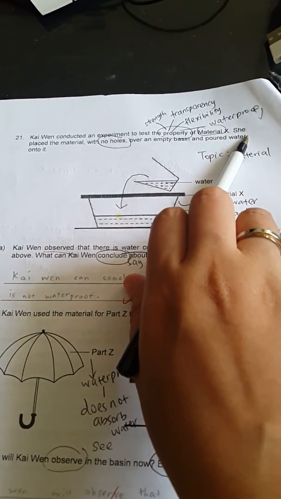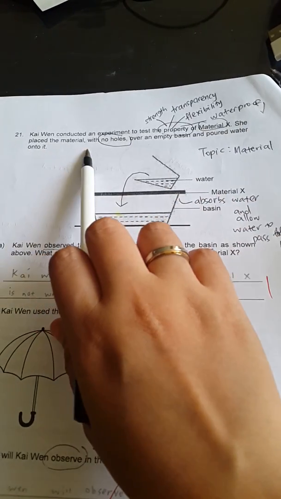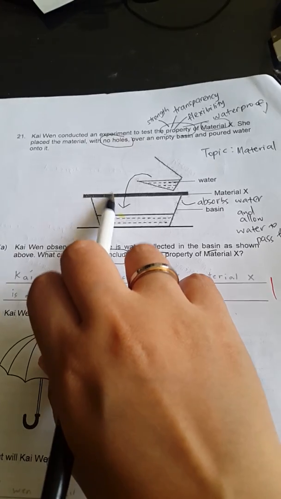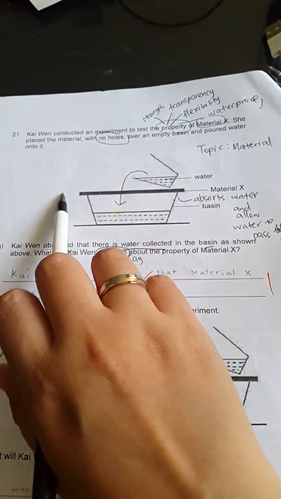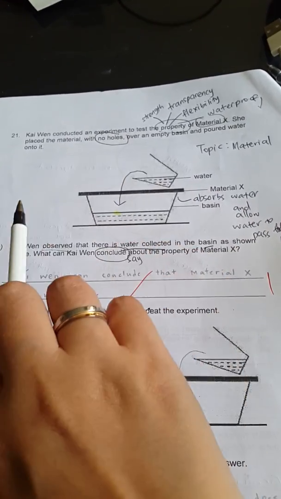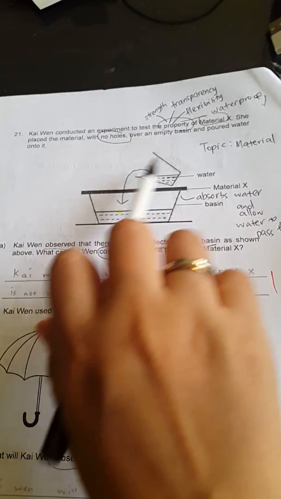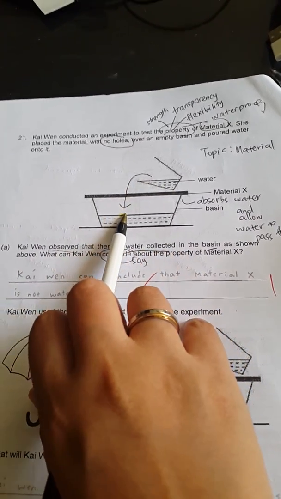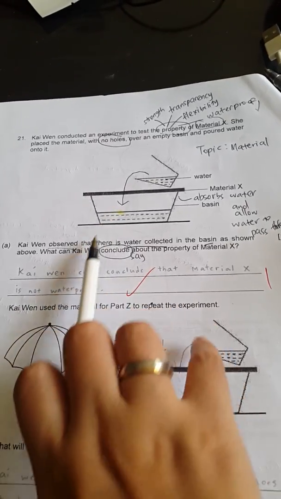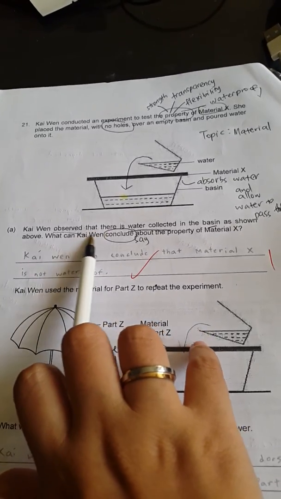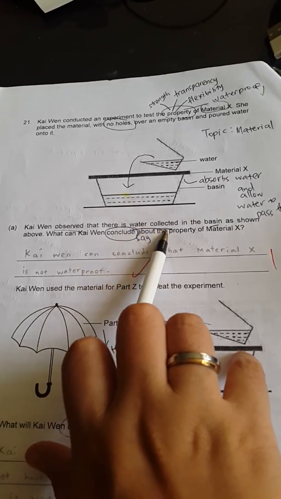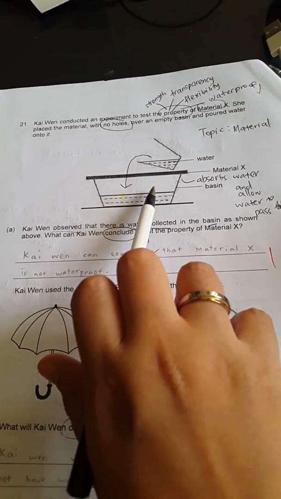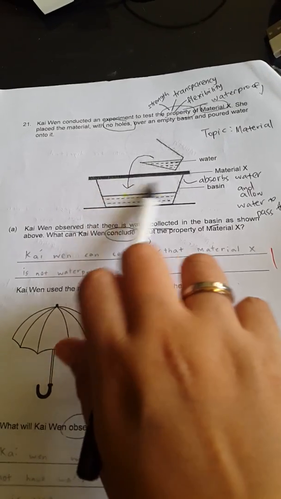Okay, let's go on to the question then. She placed the material with no holes. Take note, there's no hole in this material, over an empty basin. So she just laid this material over the basin and poured the water. Can you see this cup of water? She just poured it inside. And what Kai Wen observed was there was water collected in the basin. So there is some water collected when there are no holes.